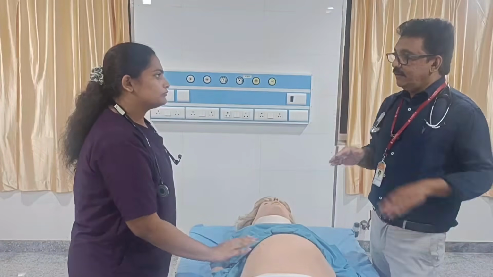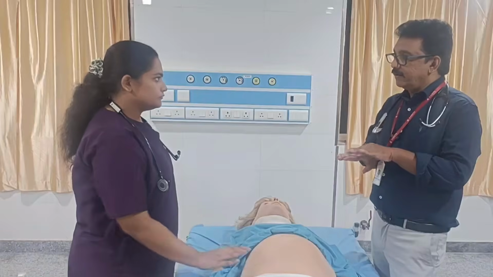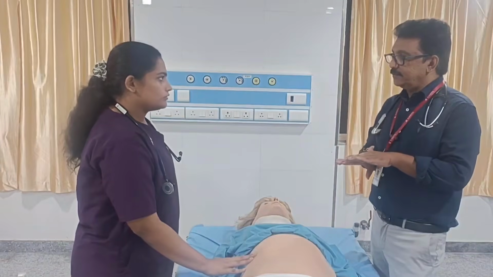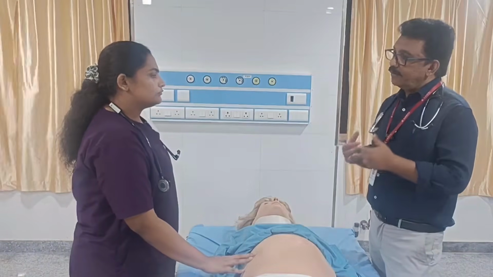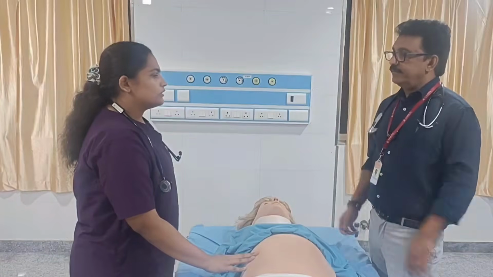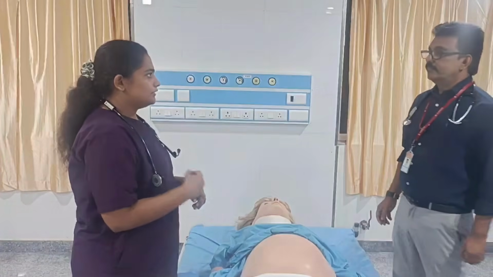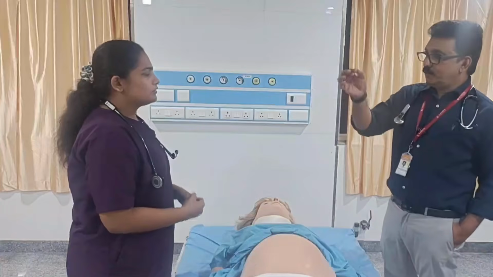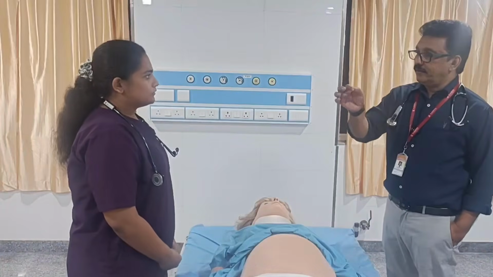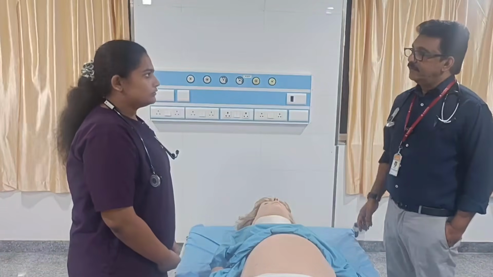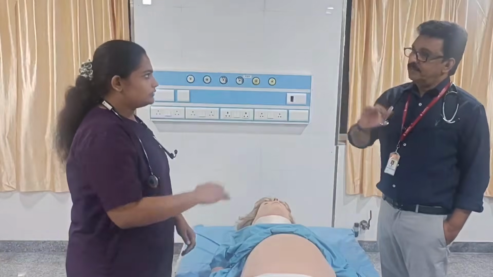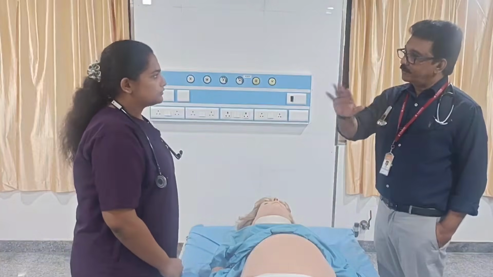Like a liver coming and hitting your finger or going underneath your finger with each inspiration. How are you going to write that finding? The borders, the inferior border. You see whether the border is regular, irregular, sharp, whatever it is. Then the surface, irregular or smooth.